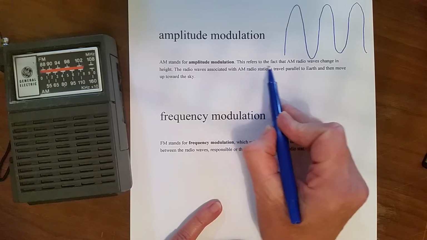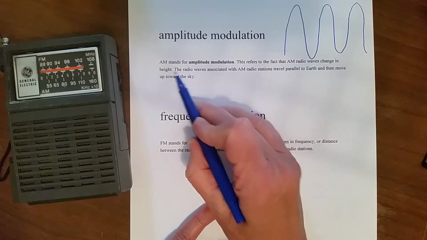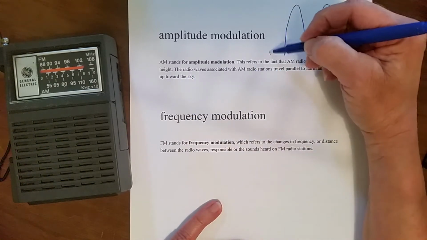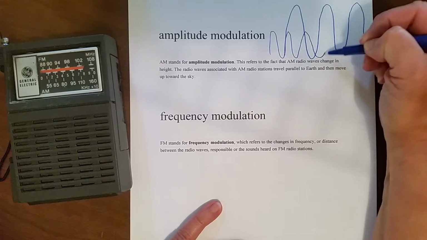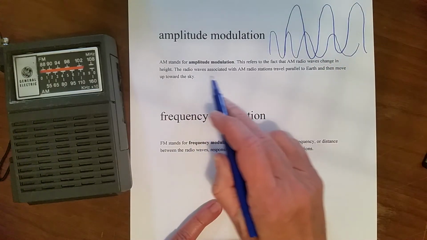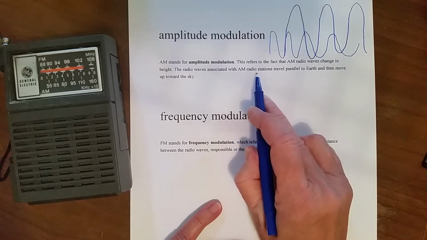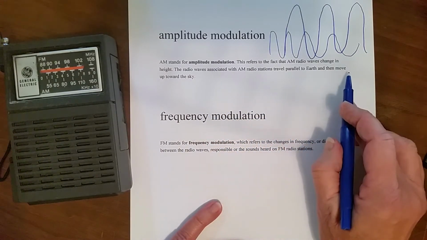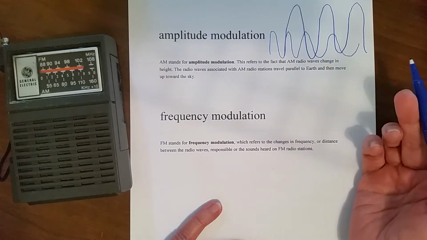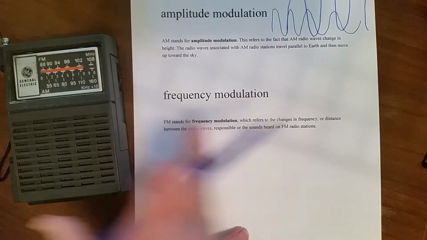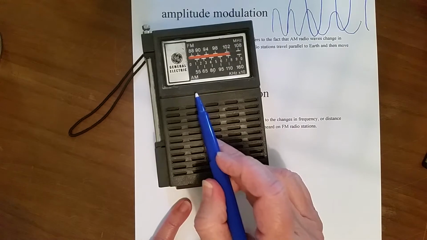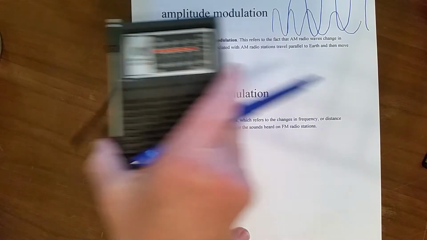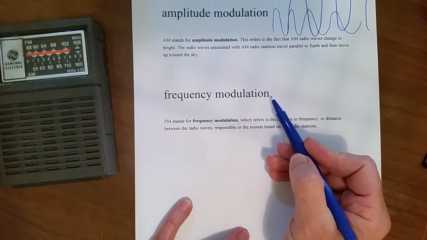AM stands for amplitude modulation. This refers to the fact that AM radio waves change in height. The radio waves associated with AM radio stations travel parallel to the Earth and then move up towards the sky. Kind of cool. Okay, now FM on the dial stands for frequency modulation.